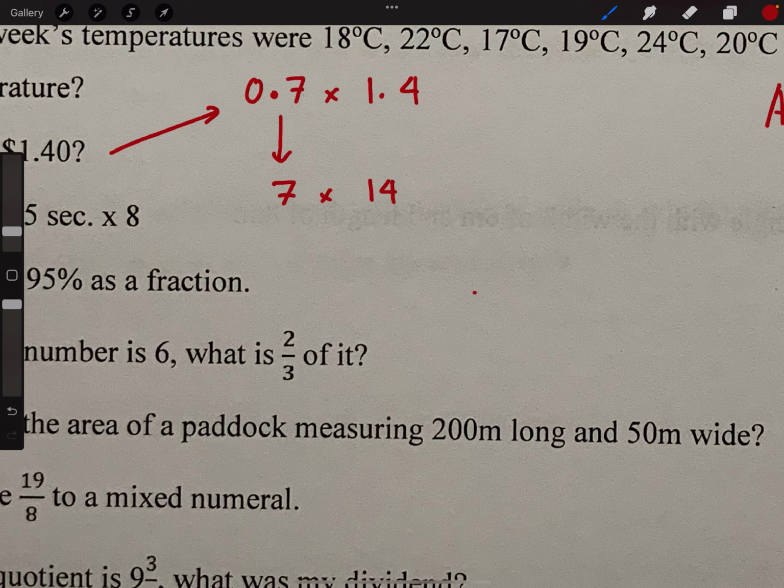So let me see what 7 times 14 looks like first. 7 times 4 is 28. 1 times 7 is 7, plus 2 is 9, so the answer is 98. With decimal place at the very end there.